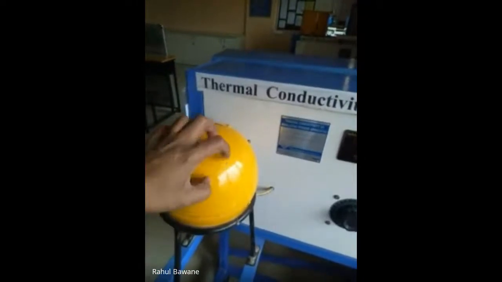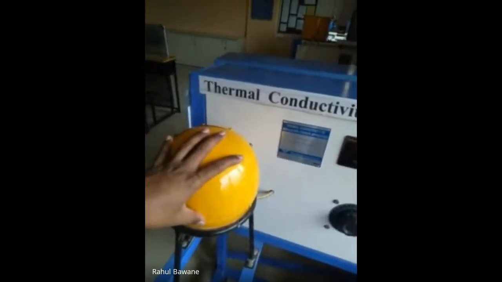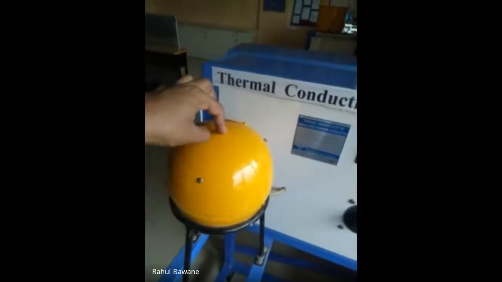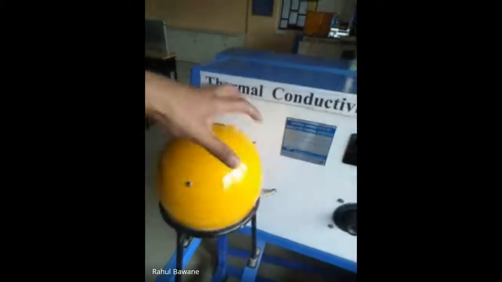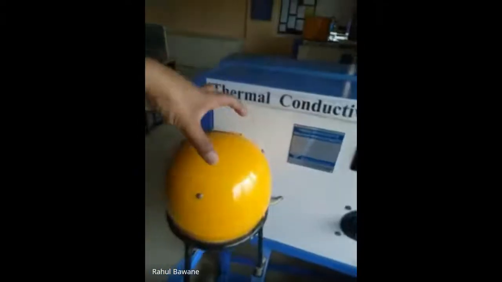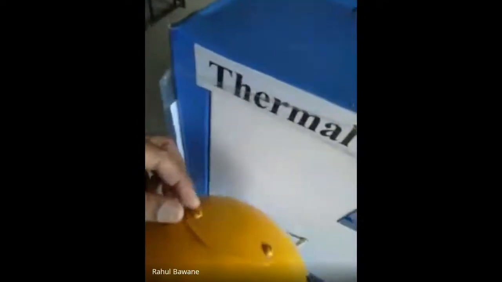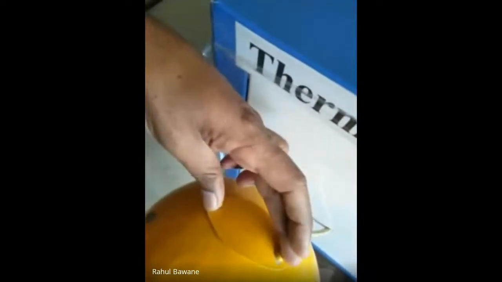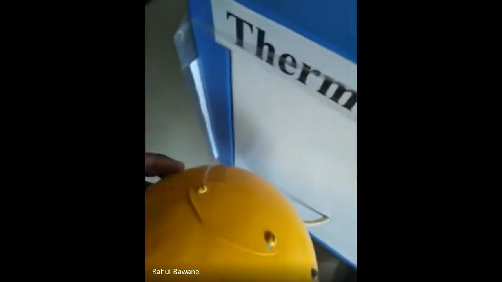This is not an outer sphere. Okay, remember the outer sphere is inside this. After that, there is some insulating material, and this is simply a casing. There is one port. From this port, you can open it and you can replace the different material inside this cavity.